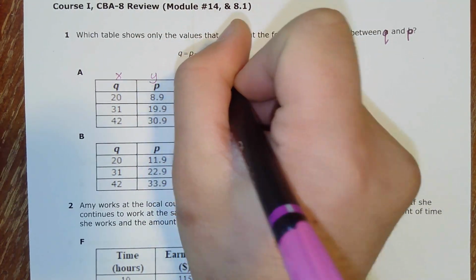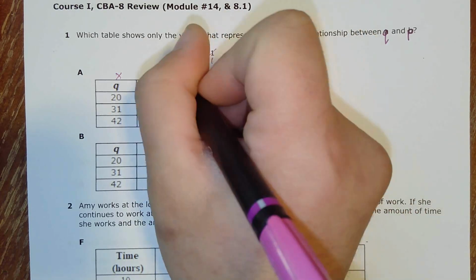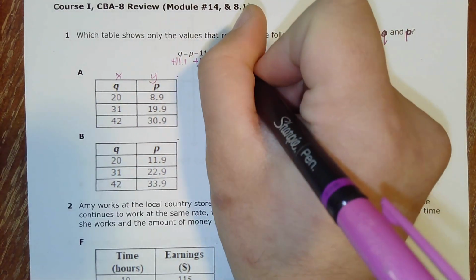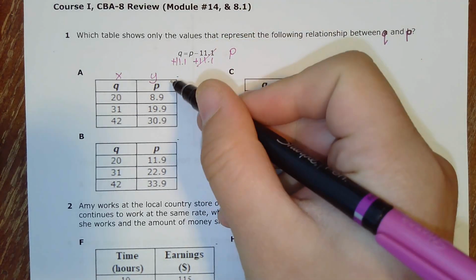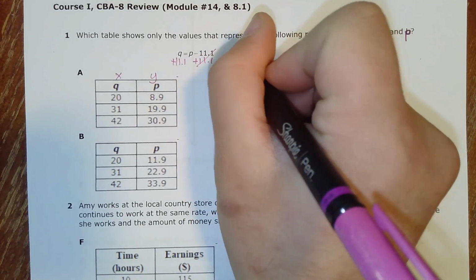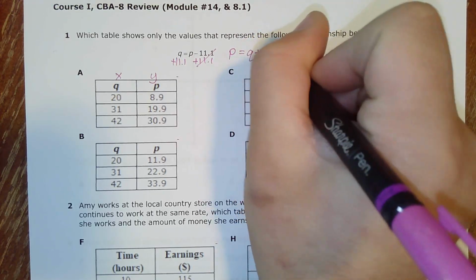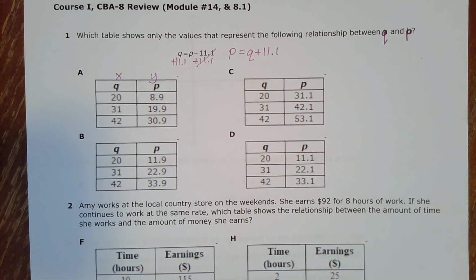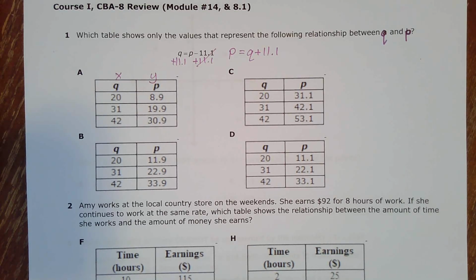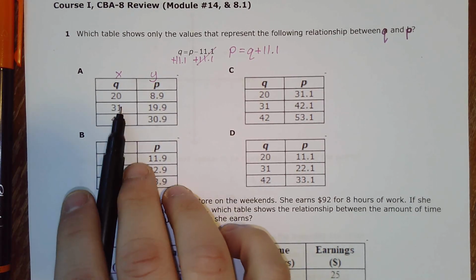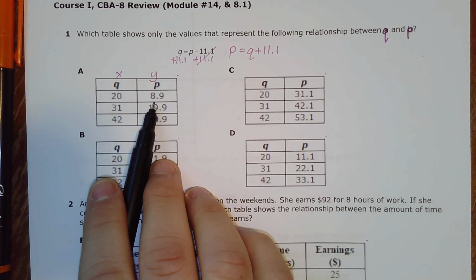I'm going to do plus 11.1 plus 11.1. And now I'm going to rewrite it starting with my p, or my dependent variable. So now I have q plus 11.1. And so now it's just a matter of using some very simple deductive reasoning. Okay, if you know you're going to be adding to the value of your q, then if I added something to 20, the number would not get smaller.